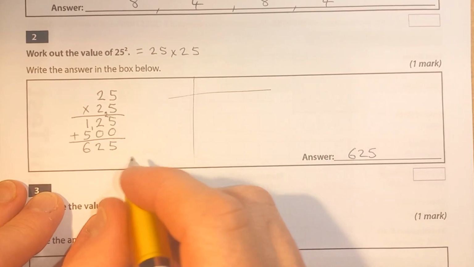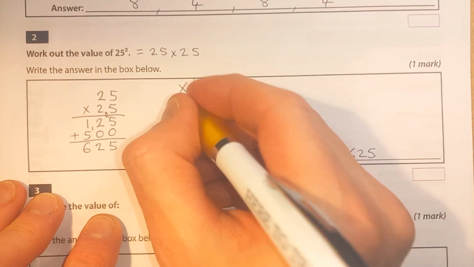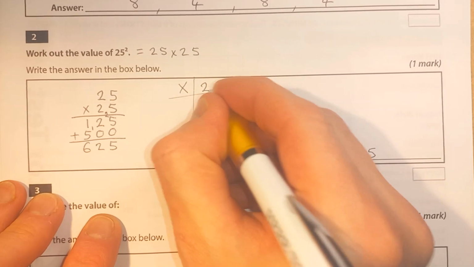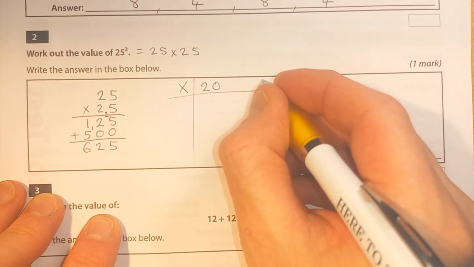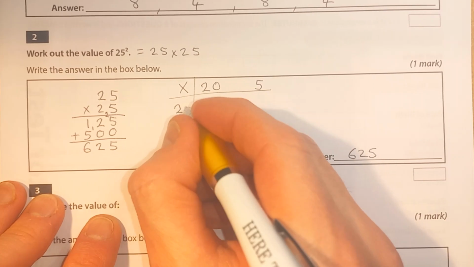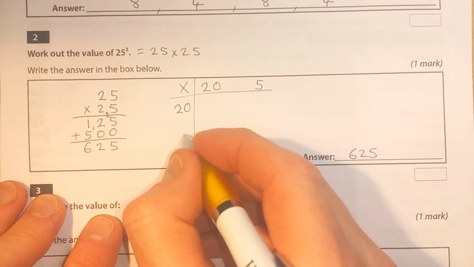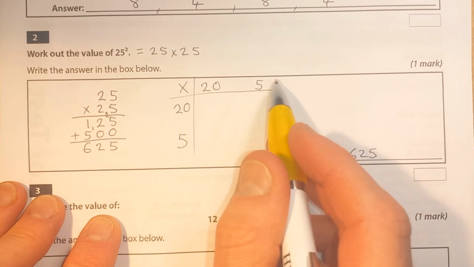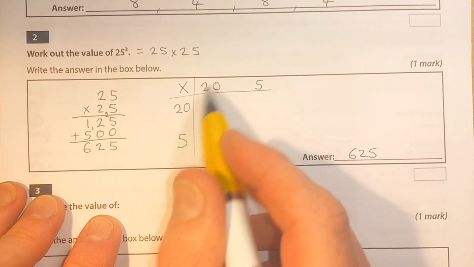Now, not everyone likes doing the column method, so instead we can do the grid method. With this one, still multiplication, the 25, we're going to split it into tens, so 20, and units, 5. And the other number, we're going to do the same again. Now we multiply everything down here with everything up here. So 20 times 20.